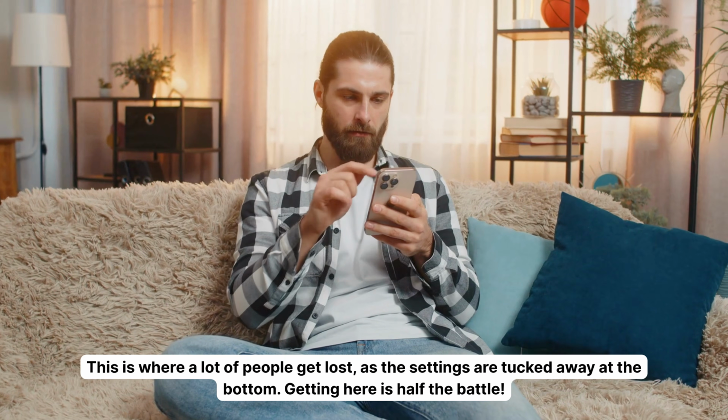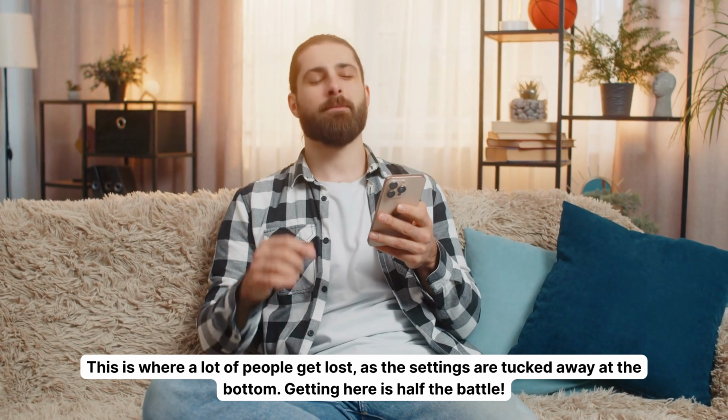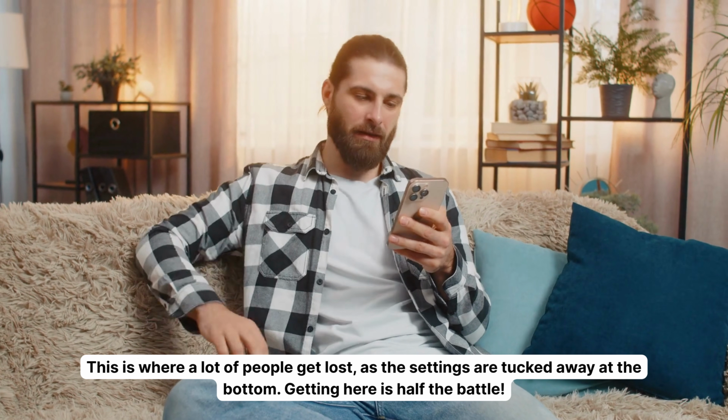This is where a lot of people get lost, as the settings are tucked away at the bottom. Getting here is half the battle.